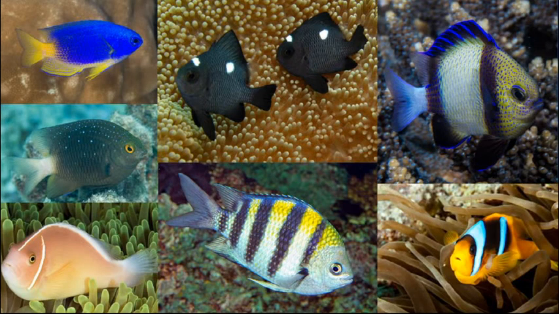So this one here is a sergeant major. Now there's actually 6 species within the genus that this fish falls into, and they're all quite similar in shape. Okay, so the body shape is quite similar. They all have these dark bands that go down the body like that, but not all of them have this yellow. And each species has a different kind of tail shape as well.